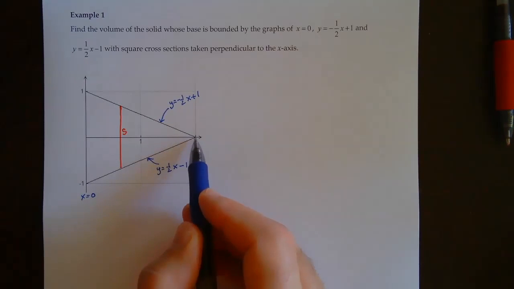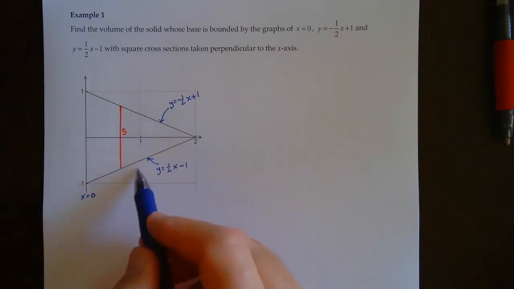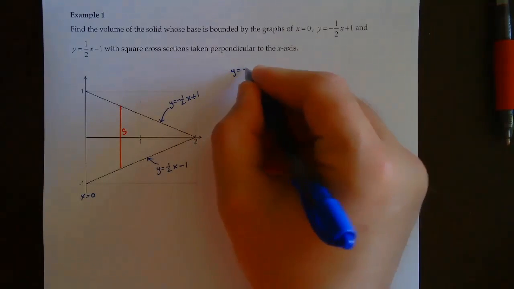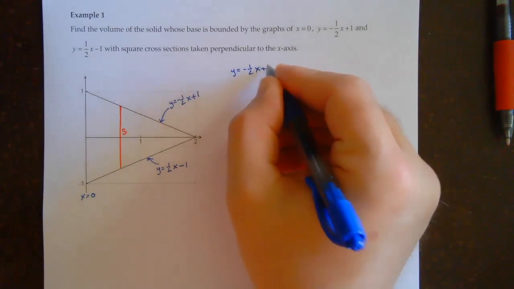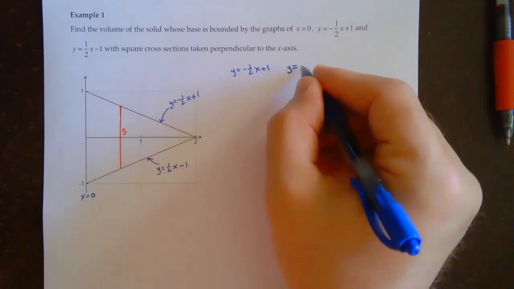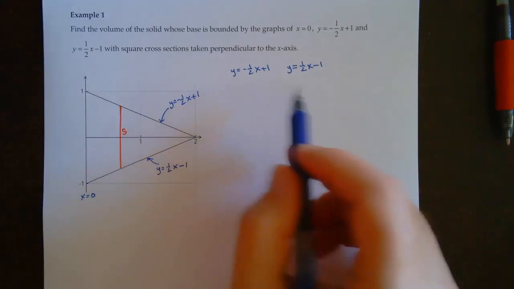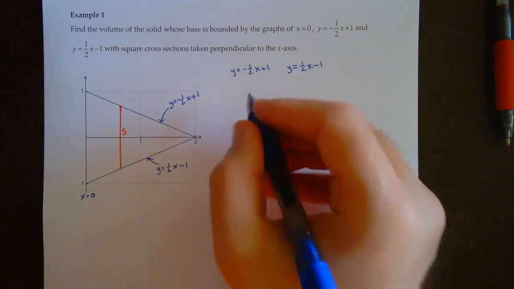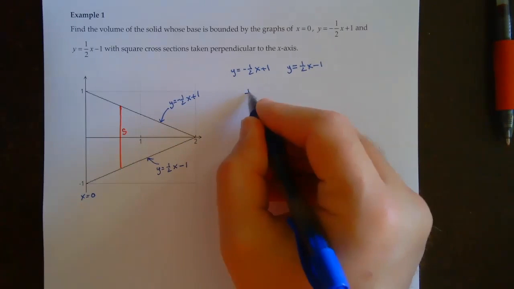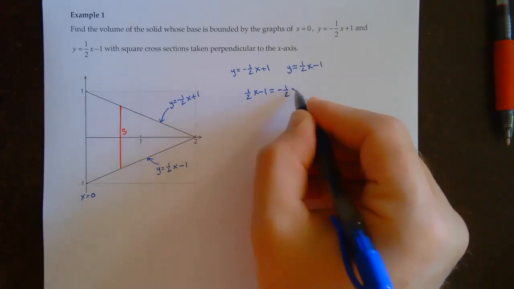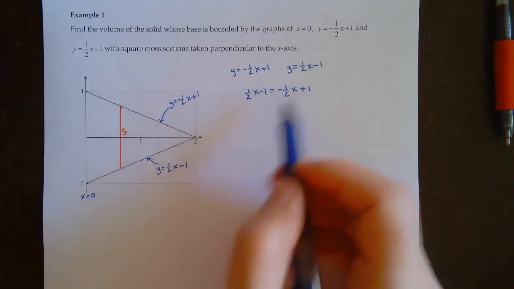Now, how can I figure that out? Well, that's where these two are crossing. So we know that y is equal to negative 1/2 x plus 1, and we also know that y is equal to 1/2 x minus 1. Where these are equal to each other will give me the x value here. So we have 1/2 x minus 1 is equal to negative 1/2 x plus 1. We're just setting them equal to each other.